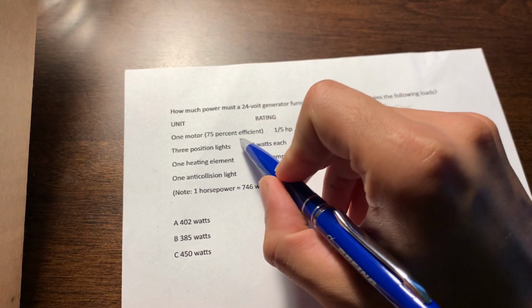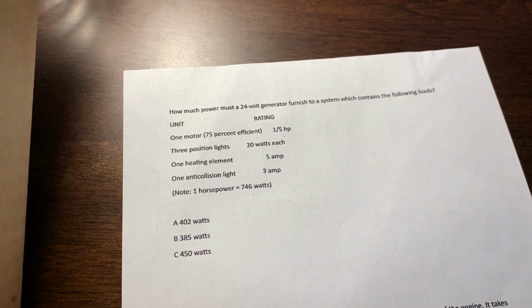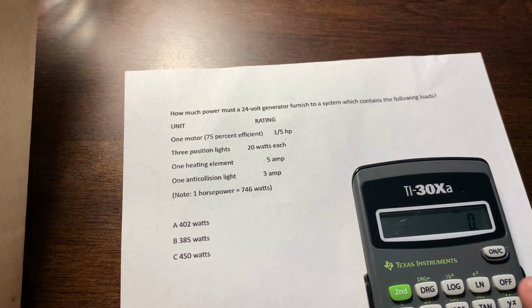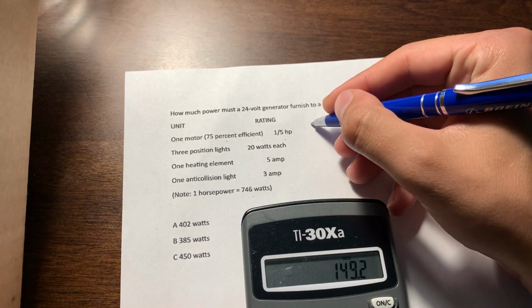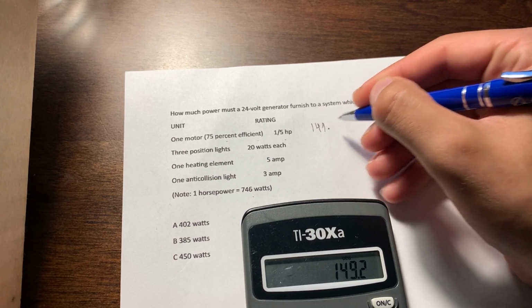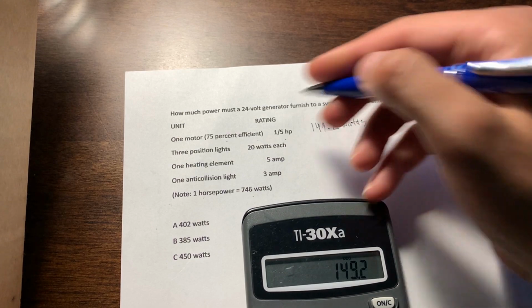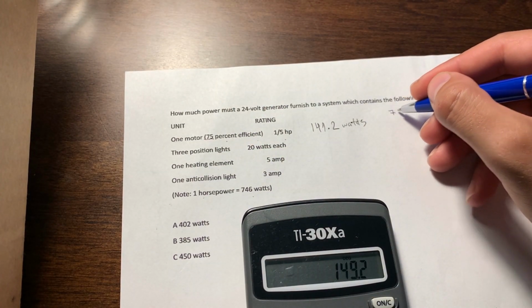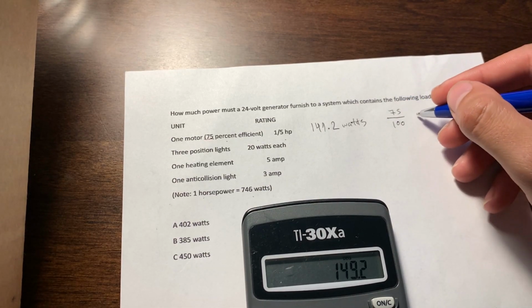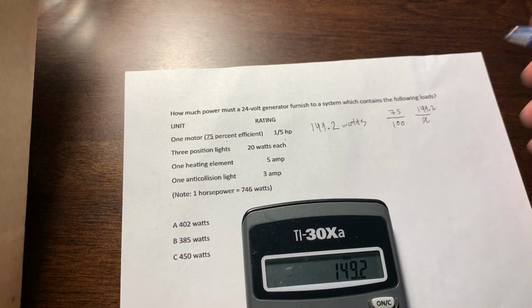Okay, it gives us one motor, 75% efficient, 1/5 horsepower, and it gives us the watts for 1 horsepower. So 1/5 horsepower would be 746 divided by 5, which gives us 149.2 watts. But if it's 75% efficient, we would do 75 over 100 and 149.2. Let's find x.